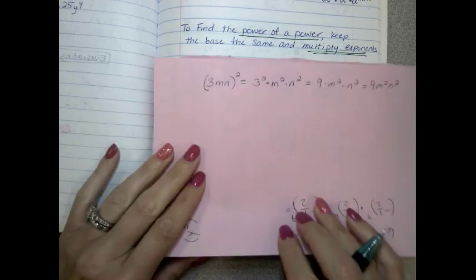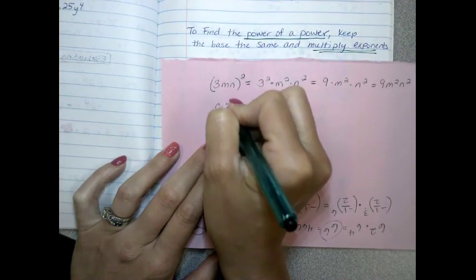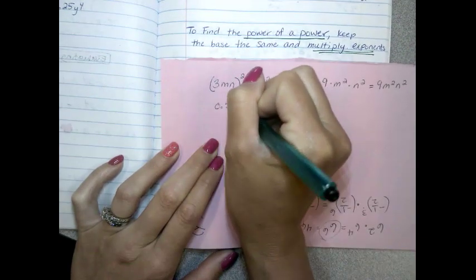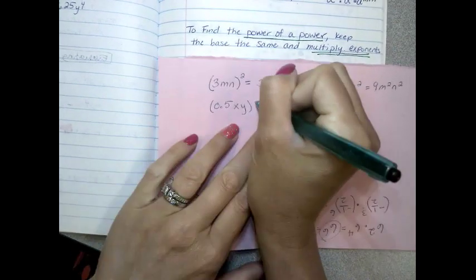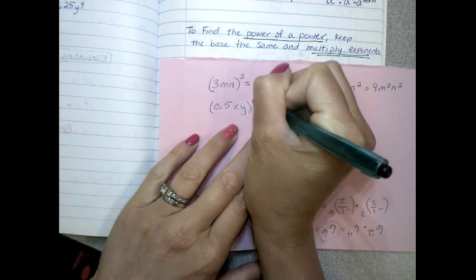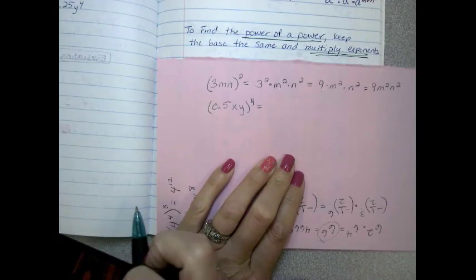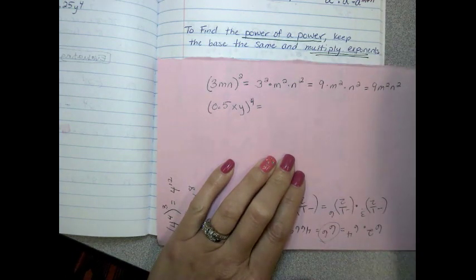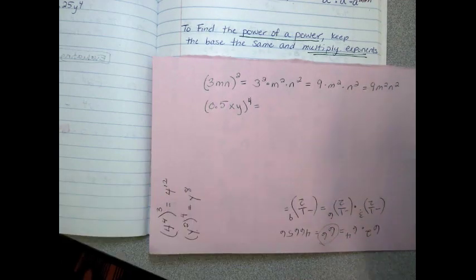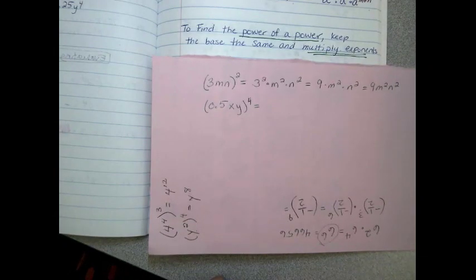Go ahead and try this one on your own on the left-hand side. 0.5xy to the 4th power. Pause the video while you do this problem on your own. You're supposed to be pausing the video and doing the problem.